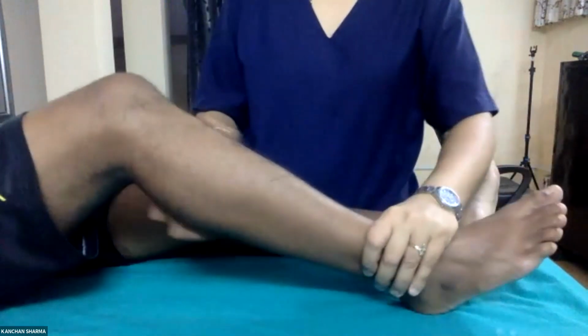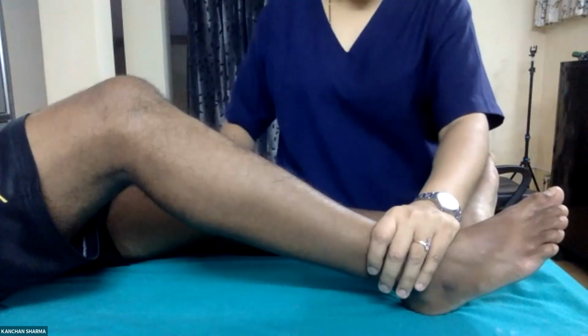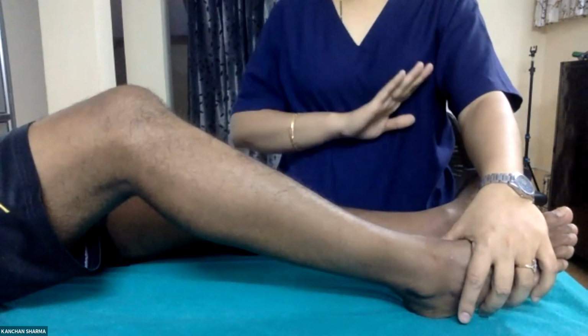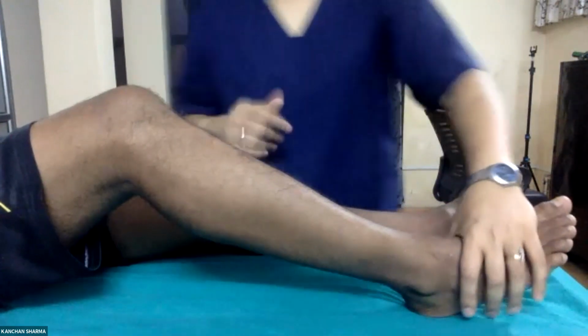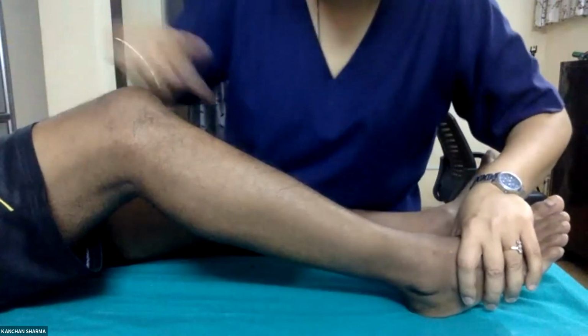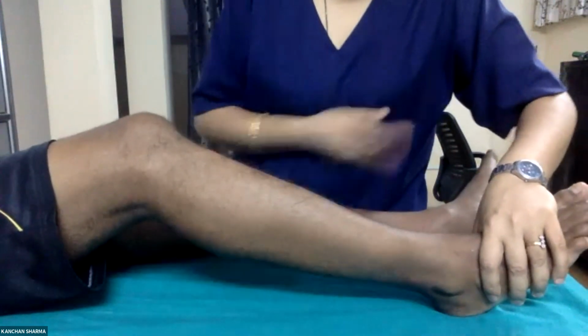For the ACL, I usually don't go for an anterior drawer test because sitting on the patient's foot, the patient is sometimes not very comfortable. So I will tell you two tests, and these two tests have very good specificity and sensitivity. What you need to do is keep this knee in 30 degrees of flexion.